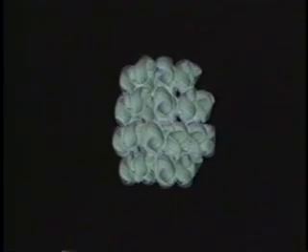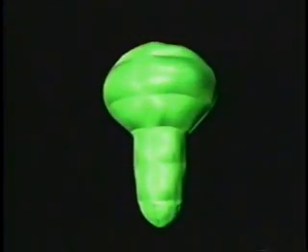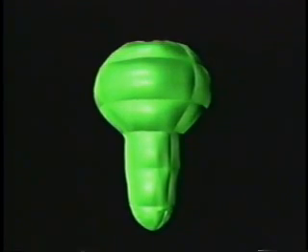Male reproductive structures, or sperm cases, are formed at one end of the gamete plant. Inside the outer protective jacket, there are sperm cells. At the other end of the plant, there are female reproductive structures, or egg cases. Each has a protective jacket. Inside, there is an egg cell.